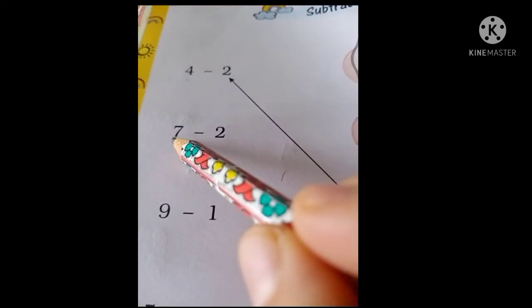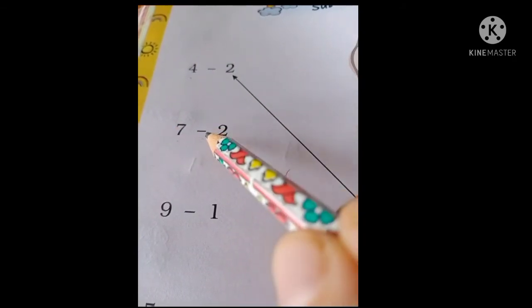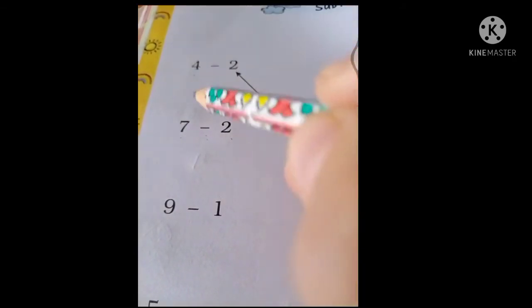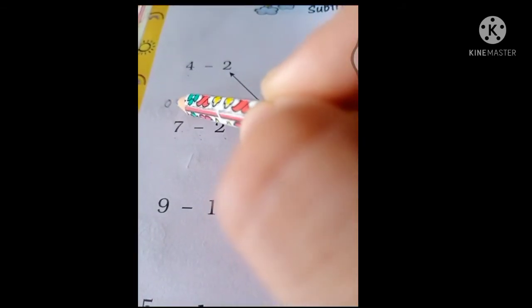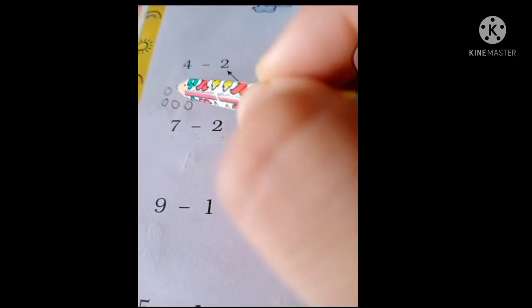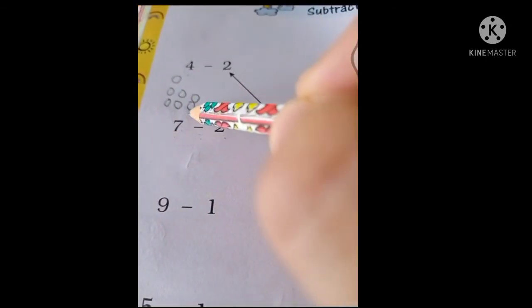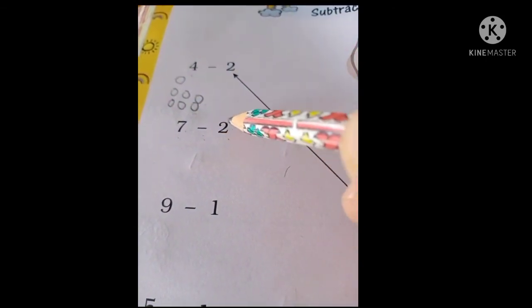Okay, so let's start the first one. Here 7 minus 2. What is given? 7 minus 2. So here 7, right? So I am drawing 1, 2, 3, 4, 5, 6 and 7. Now from 7, how many we have to subtract?